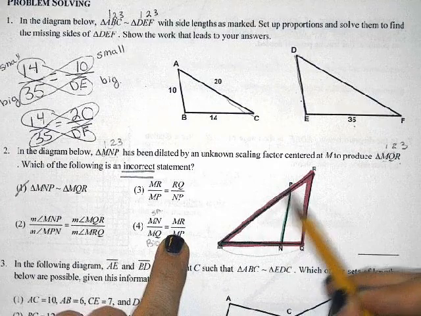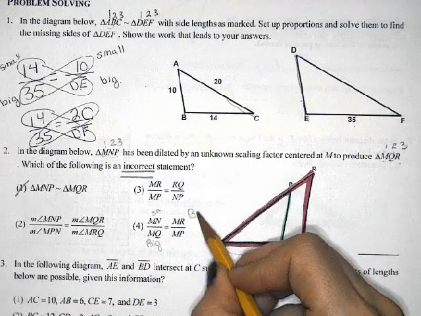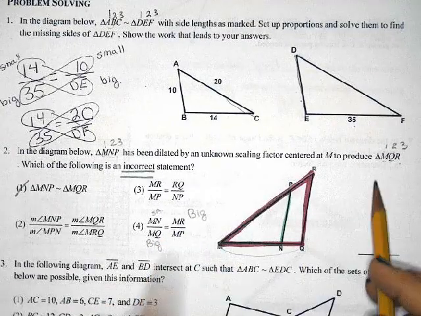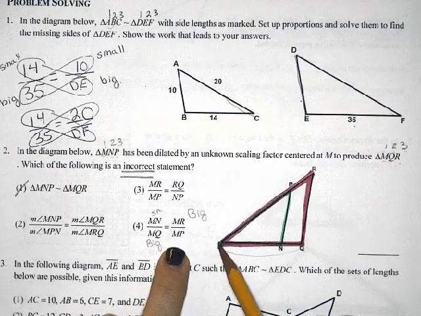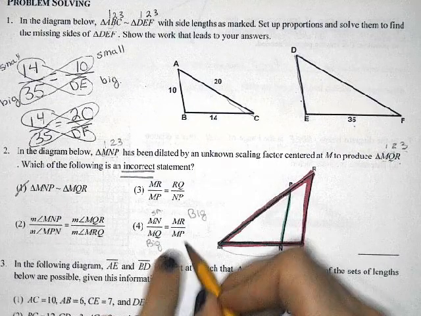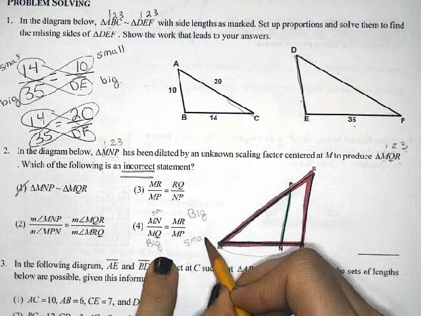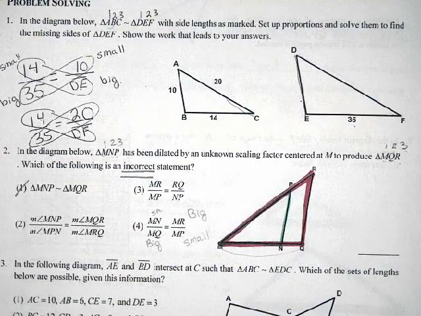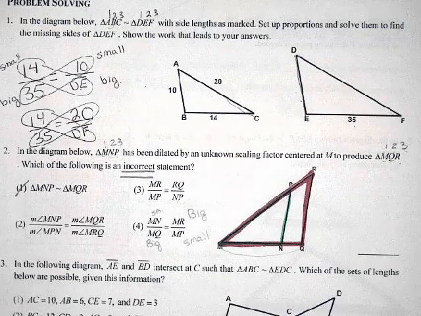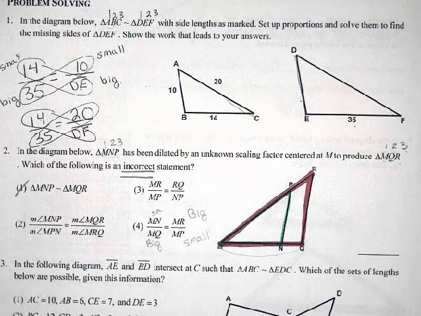MR is the big. MR is 1 to 3, over MP, the small, of 1 to 3. So that's kind of how you're doing it. You're making sure that the numbers match, and you need to make sure that you have it set up correctly. So I'm going to leave that one as that. Hopefully you can figure out what the answer is.